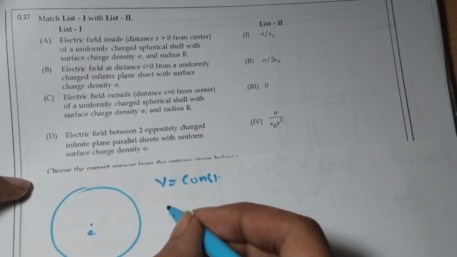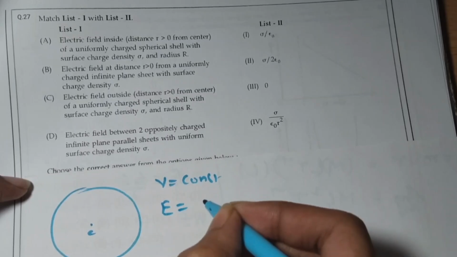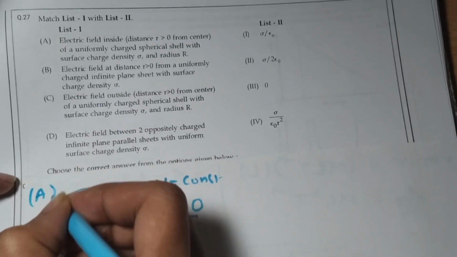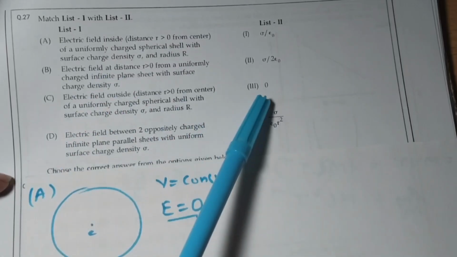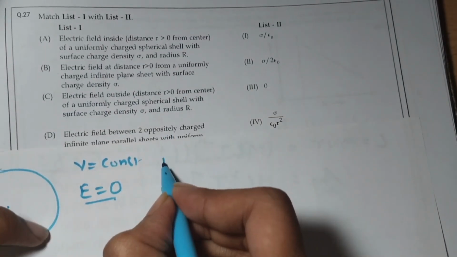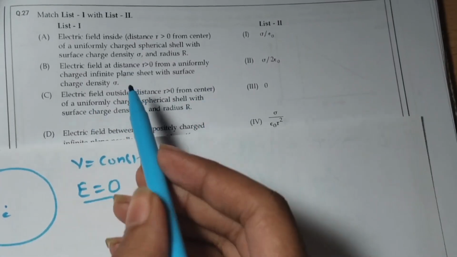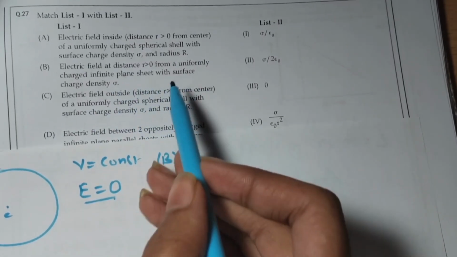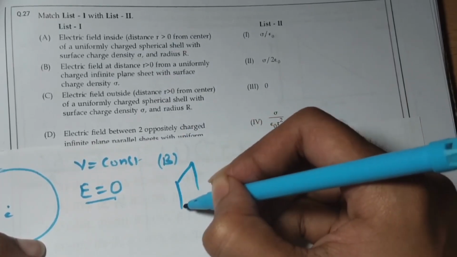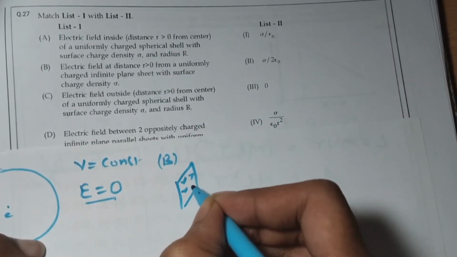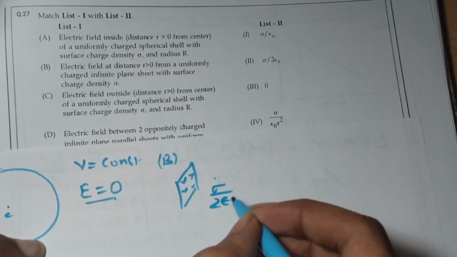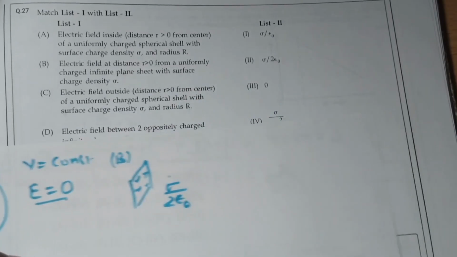Okay, that means electric field should be 0 for it. So for option A, electric field will be 0. Option 3. Next, electric field at a distance r greater than 0 from a uniformly charged infinite plane sheet with surface charge density sigma. It's a direct question, that is sigma by 2 epsilon naught, option 2.